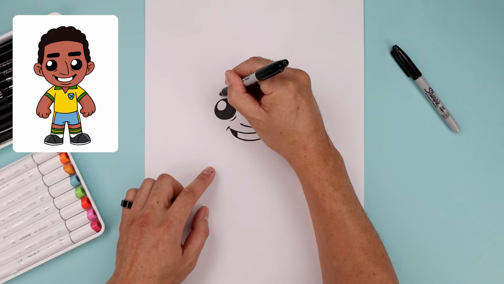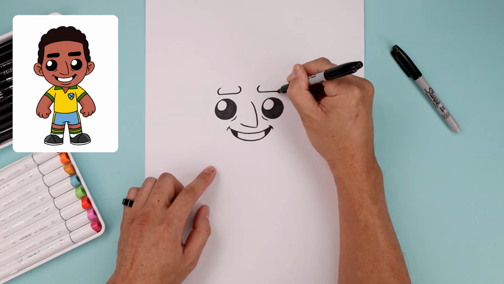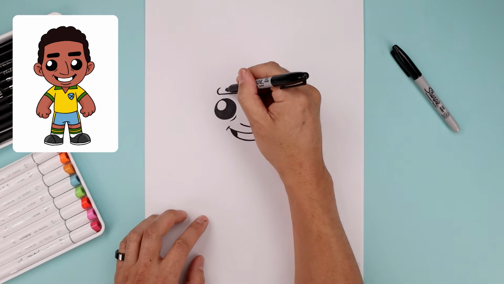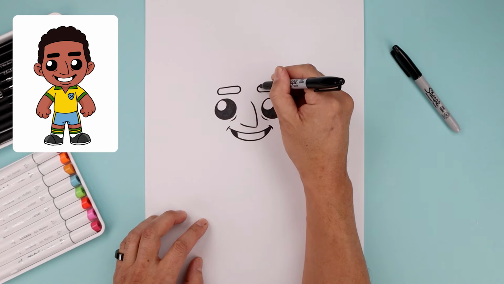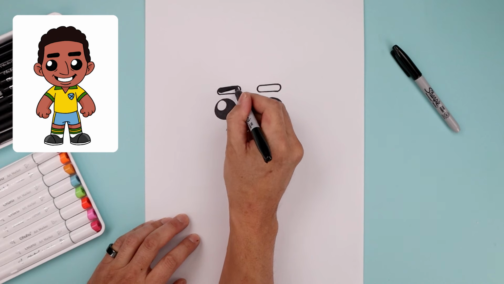And I just want to round up the ends of the eyebrows. And we'll flatten off the top. Let's fill the inside of the eyebrows in black.